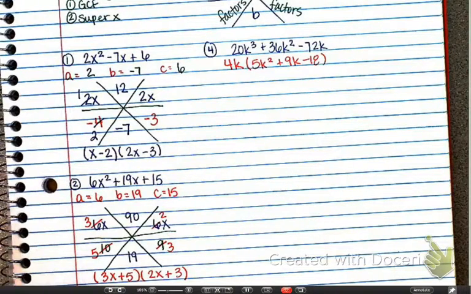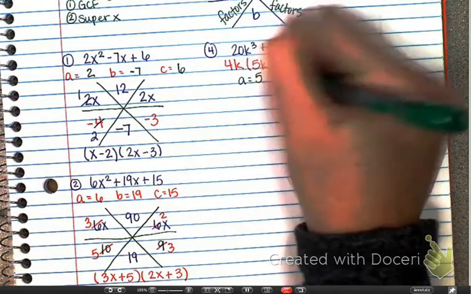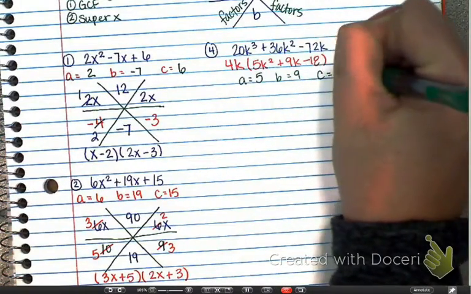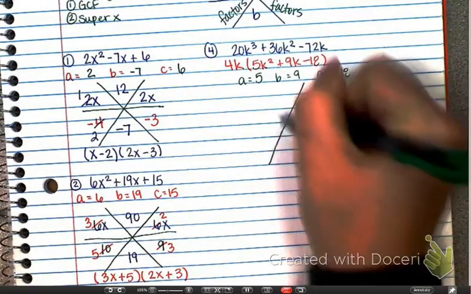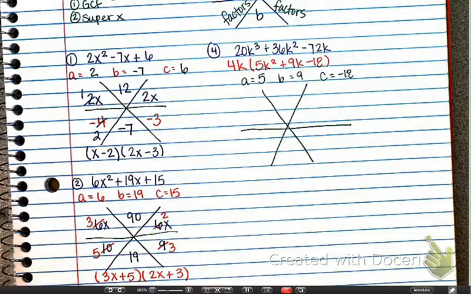Now, some of you stopped and boxed that answer, but remember, you need to keep going if you can. So here we're going to identify our A as 5, B as 9, and C as negative 18. 5 times negative 18.